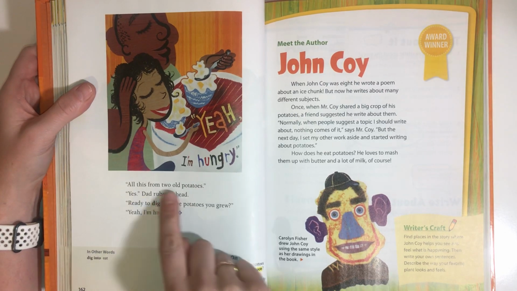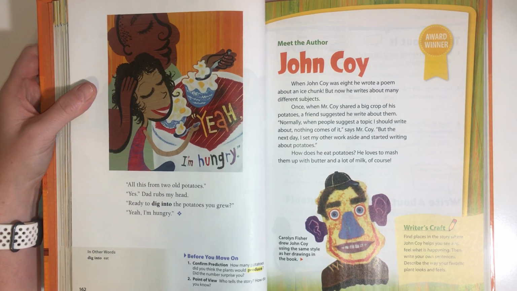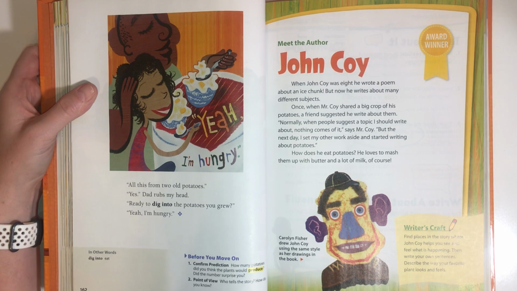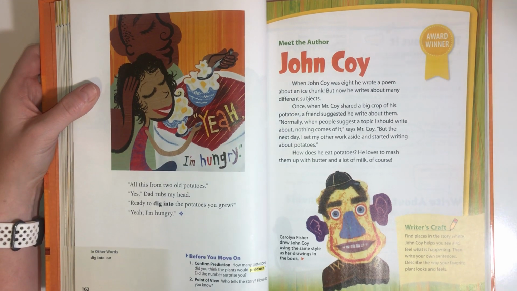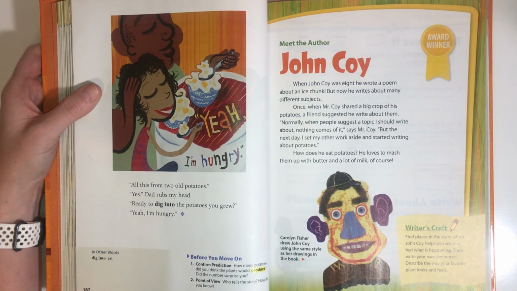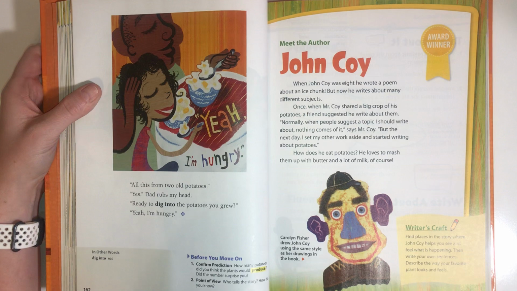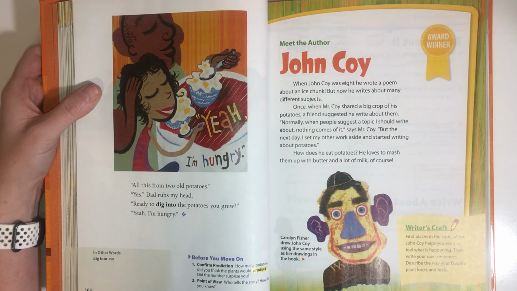All this from 2 old potatoes. Yes, Dad rubs my head. Ready to dig into the potatoes you grew? Yeah, I'm hungry. So dig in means to eat. So are you ready to eat the potatoes you grew? And she says, yeah, I'm hungry.